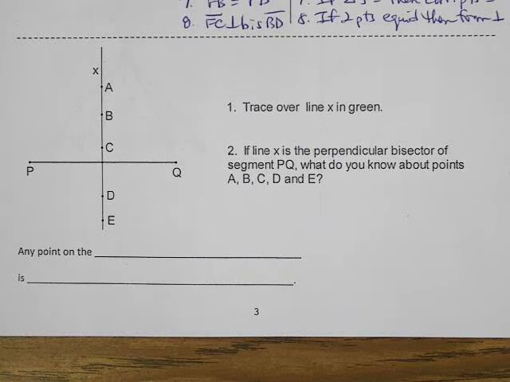Okay, in the second part of 4.4, we're going to take the theorem that we learned previously, the if two points are equidistant, then they form the perpendicular bisector, and we're going to use that in the reverse way. So we're going to switch up the if and the then. So let's take a look at what we've got here.